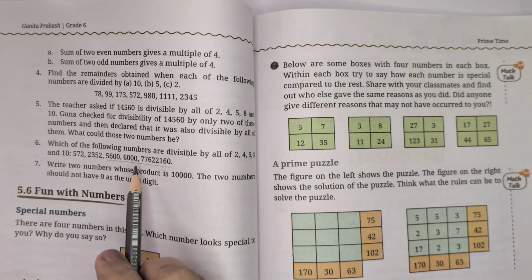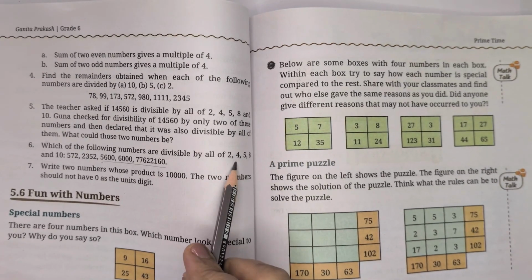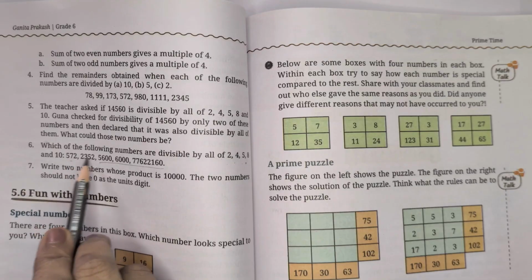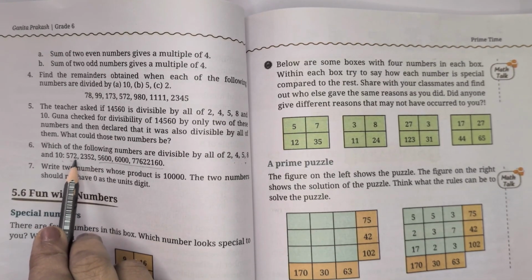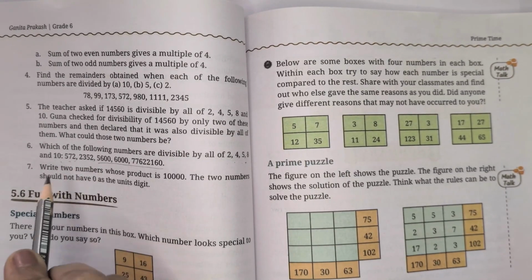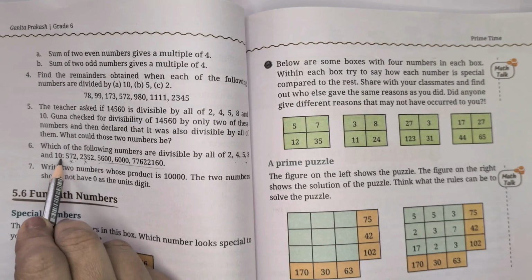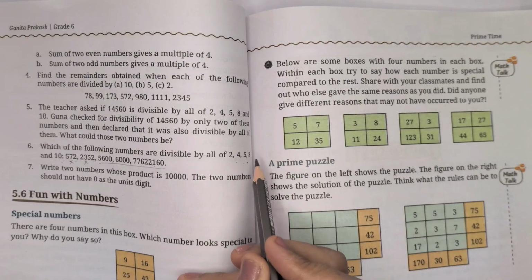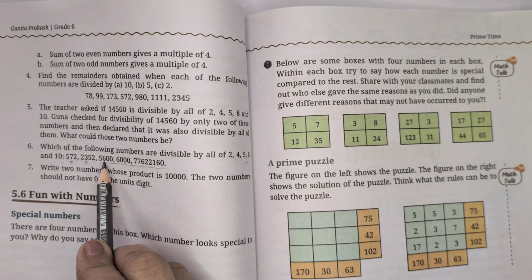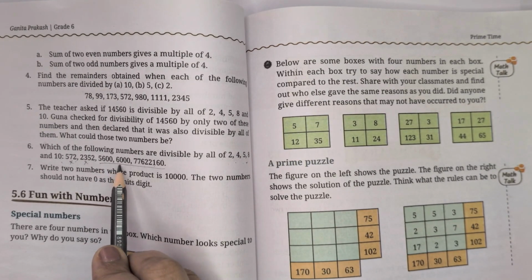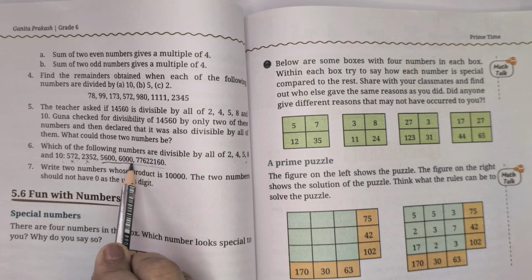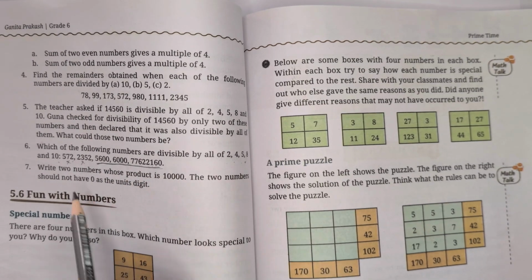Question number 6. Which of the following numbers are divisible by 2, 4, 5, 8 and 10? We can see these two numbers are not divisible by 10 because the unit place digit is not 0. So these two cannot be divided by 10. Here all these numbers can be divided by 10 and also by 8. 56 is a multiple of 8. Here 3 zeros are coming, that means we can also divide by 8. So the answer is these three numbers are divisible by all the given numbers.